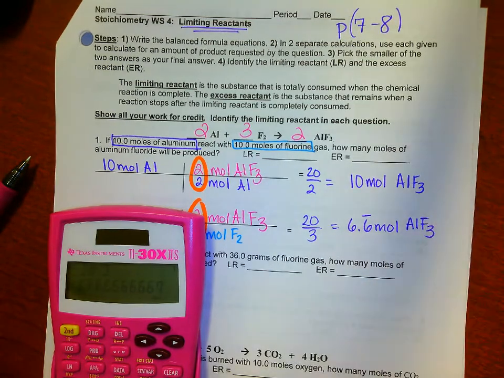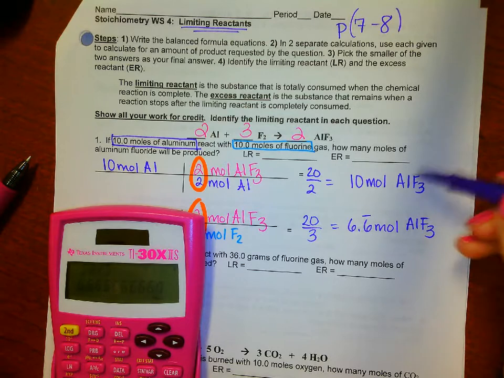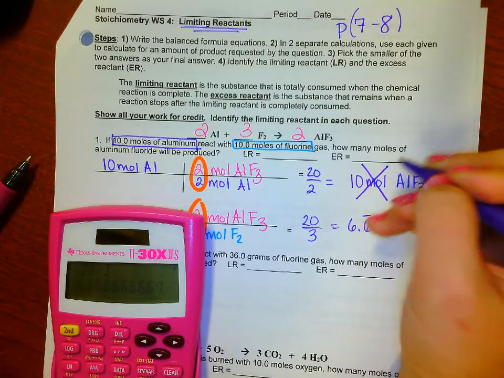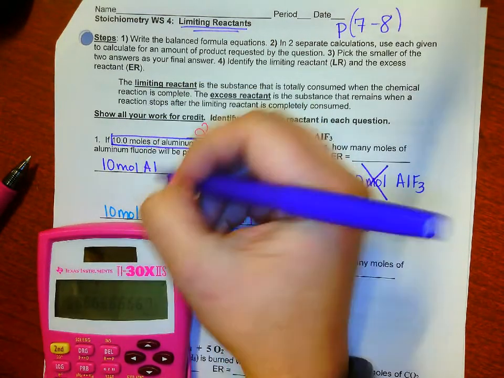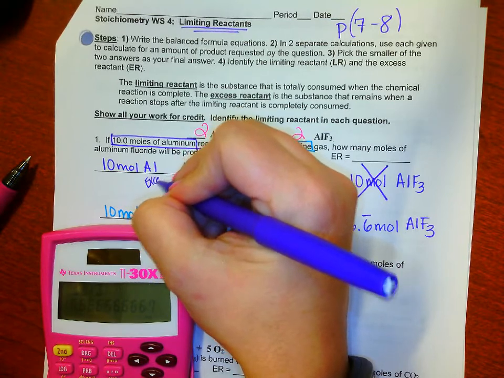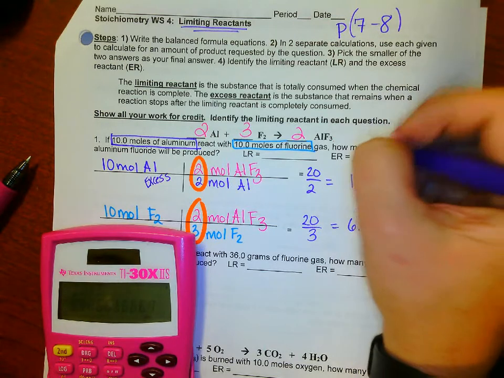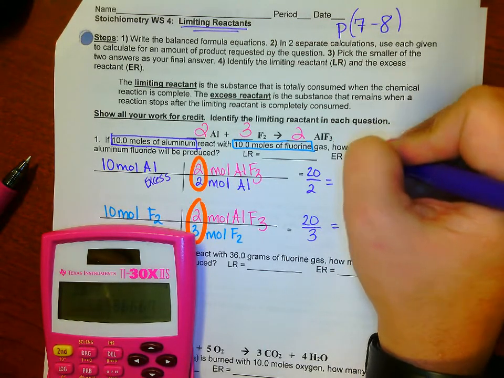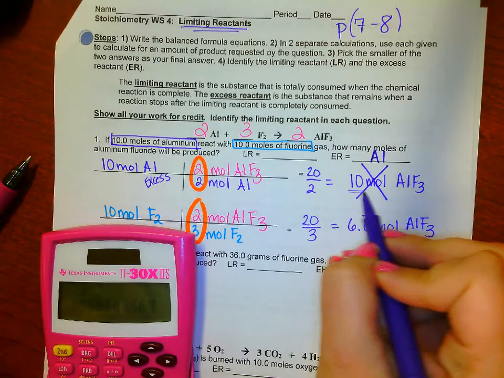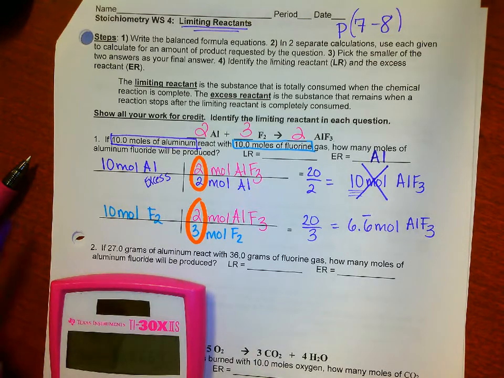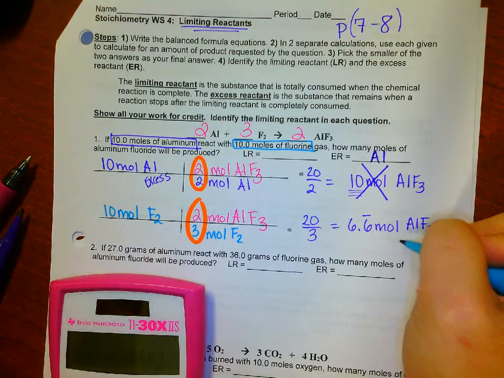And you're probably scratching your head going, well, what do I do? Add those together? Do I multiply? What do I do with these answers? It's actually very easy. Out of the 2 answers you have, the bigger one you will not be able to obtain, which means you're going to have extra or excess aluminum. So when it asks what the excess reactant is, we have extra aluminum because we have enough aluminum to produce 10 full moles of aluminum fluoride. However, we only have enough fluorine to produce 6 moles.